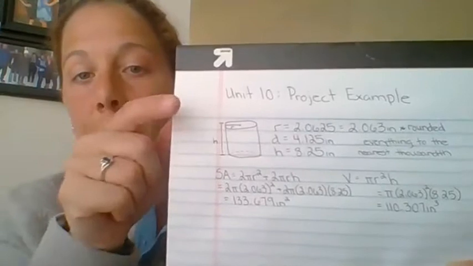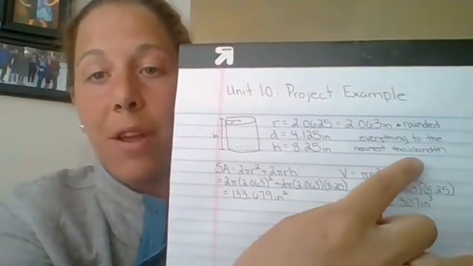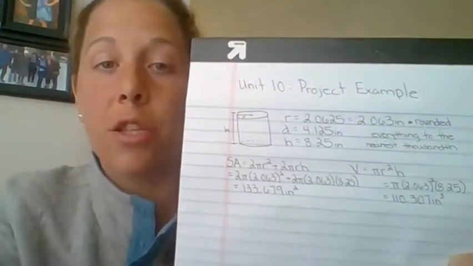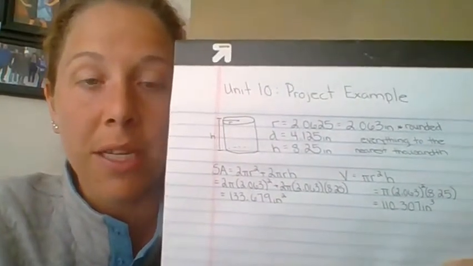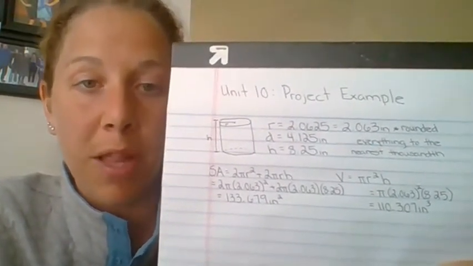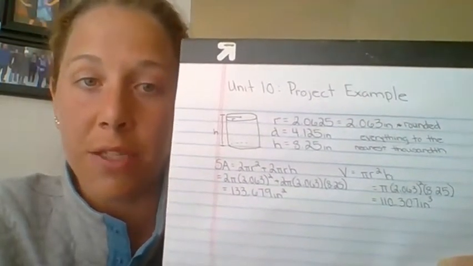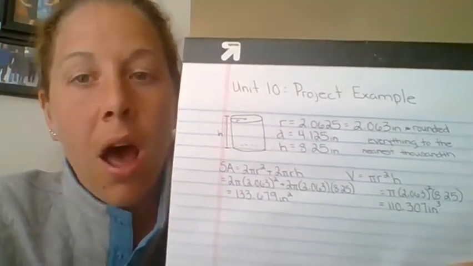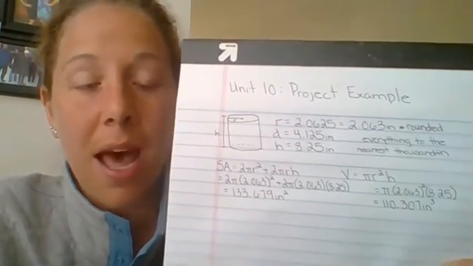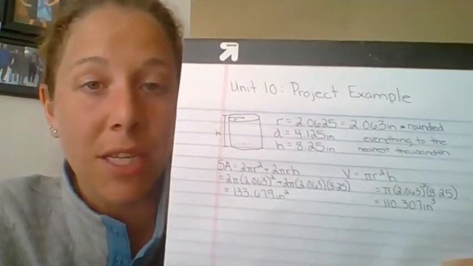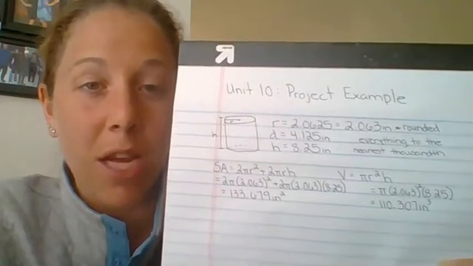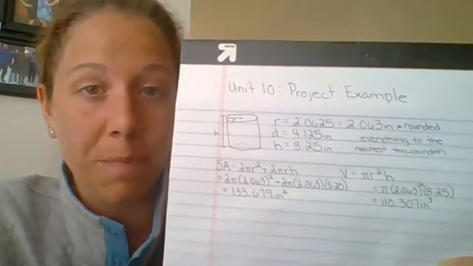I did make a little note over here that I rounded everything to the thousandth. That is 3 numbers after the decimal point. I know you've been exposed to a lot of different ways of rounding, whether it be tenths, hundredths, or thousandths, depending on Math Excel questions and whatnot. I did mine rounded to the nearest thousandth. I felt like that was going to give me the most accurate answer that I could get.